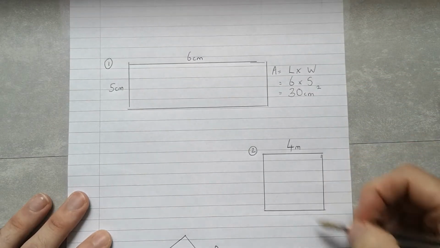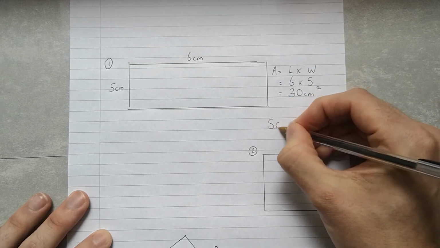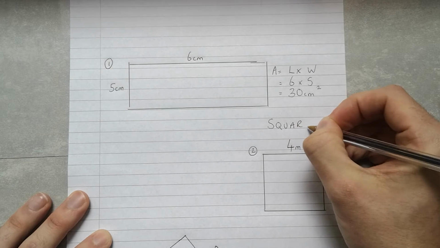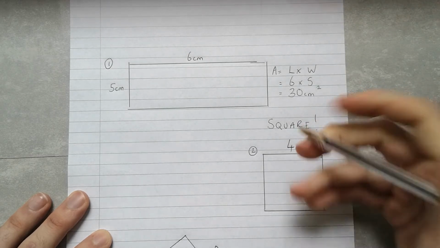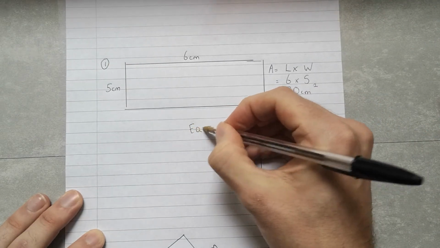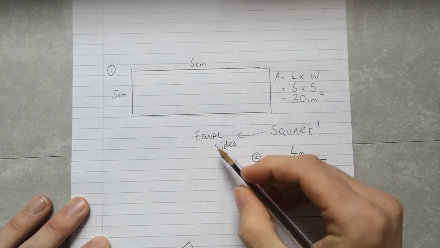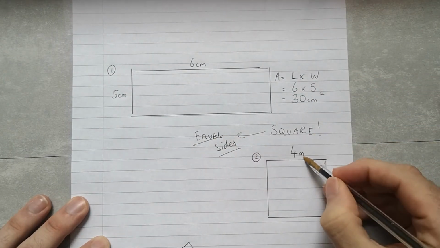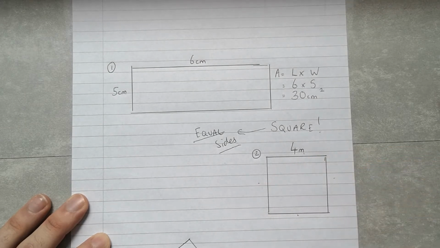Okay, this one down here, you should have realised what shape that is. It's a square. And what do we know about squares? We should realise straight away from the previous videos, equal sides. They're equal, which means if that's 4, that's also 4, that's also 4, and that's also 4.